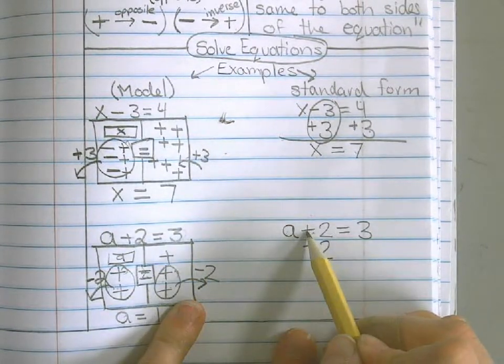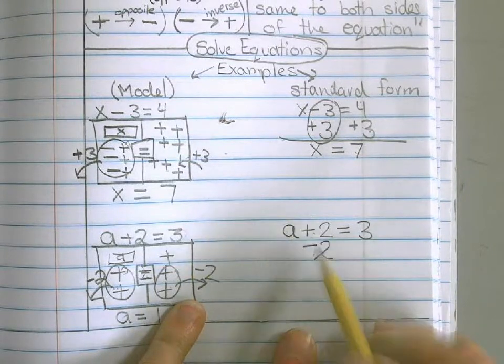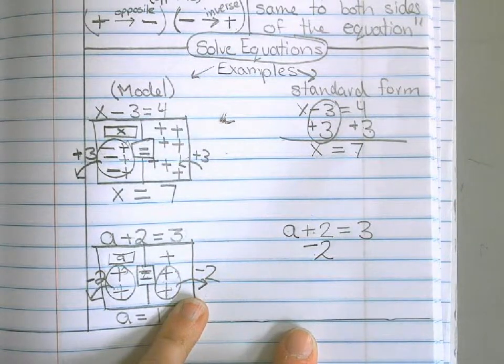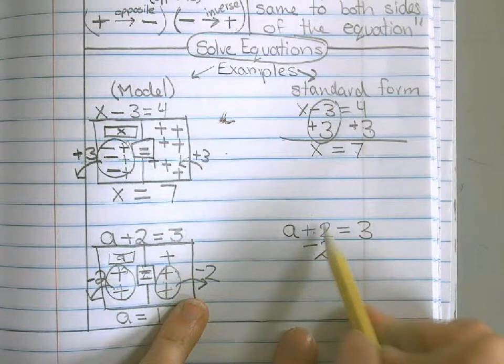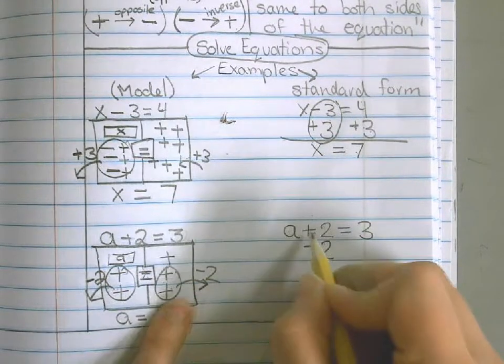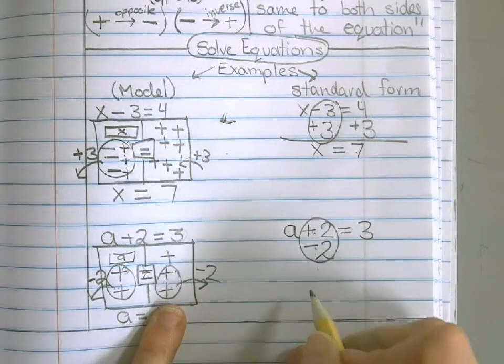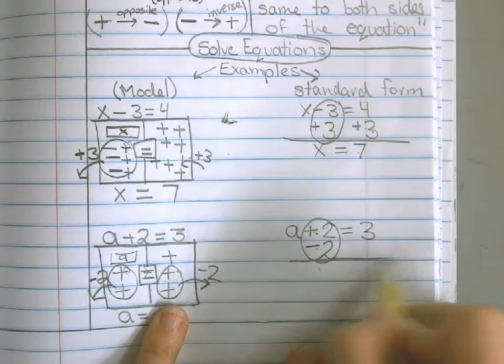Right? A positive and a negative, right? We talked about those zero pairs. If you have the same amount of positives and the same amount of negatives, they're going to be 0. If I go up 5 degrees and then down 5 degrees, I'm at the same place. If I earn $5 and spend $5, I don't have any money anymore. Okay? So when you're adding the same amount as a negative, it's going to get you 0. So that right here is my zero pair. 2 positives, 2 negatives, that's going to equal 0.